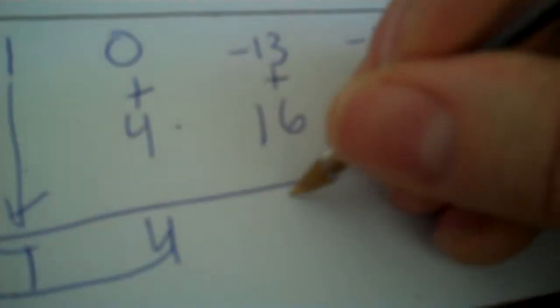Negative 13 plus 16 is 3. And then 3 times 4 is 12. Okay? When we add those, we get 0. So the remainder is 0. Okay? So 1. That used to be x to the third. Not anymore, it's x to the second, okay? Then the 4 would be x, and the 3 would be our constant.